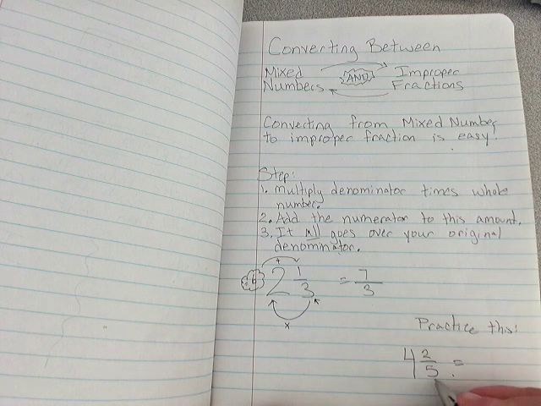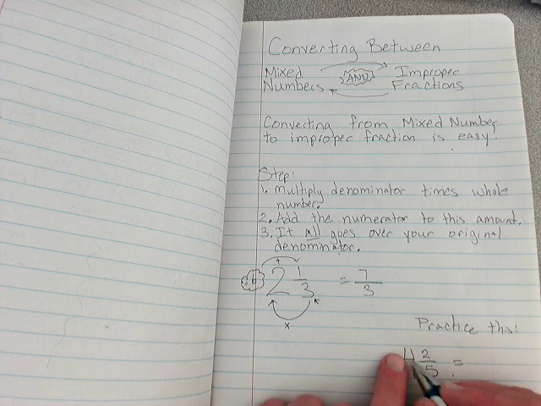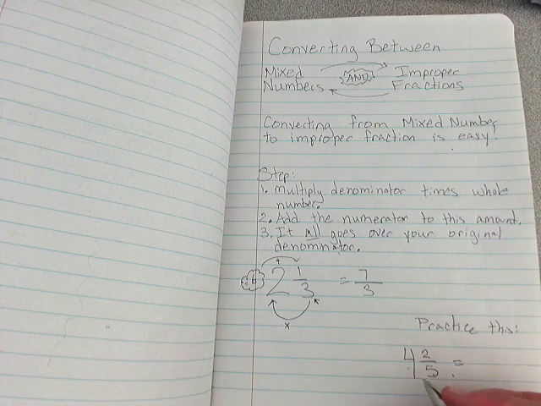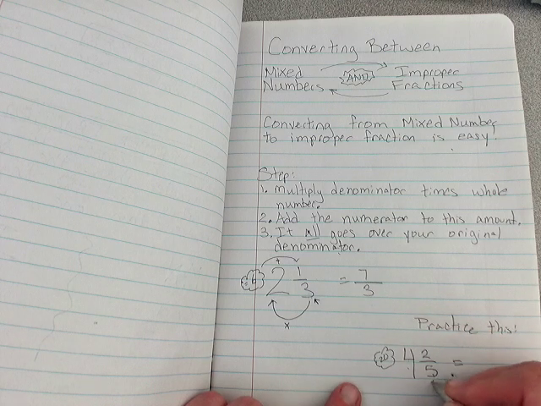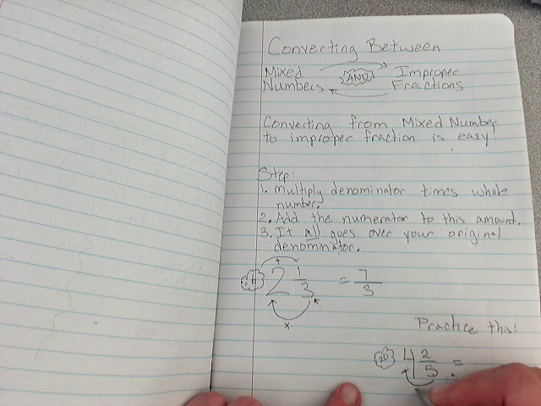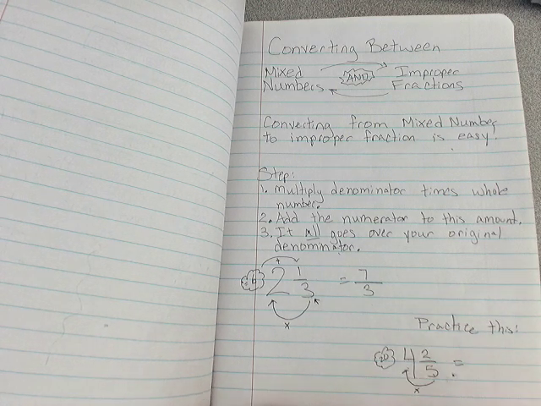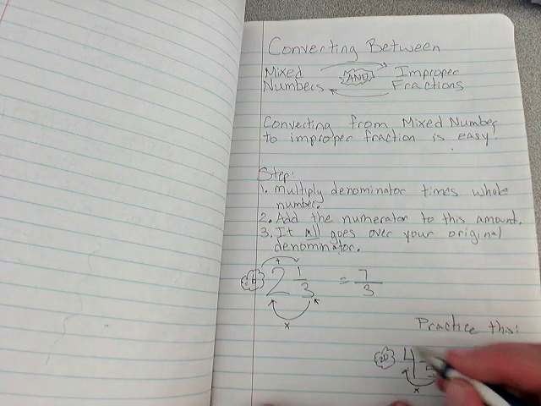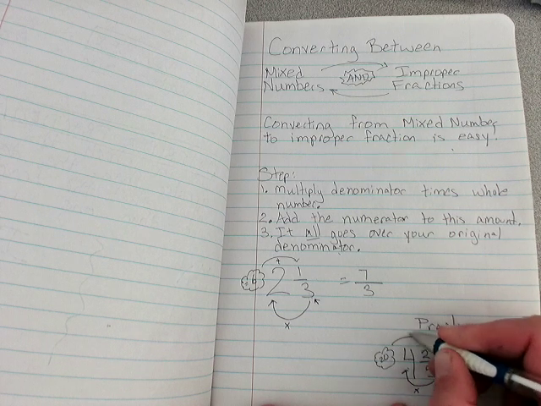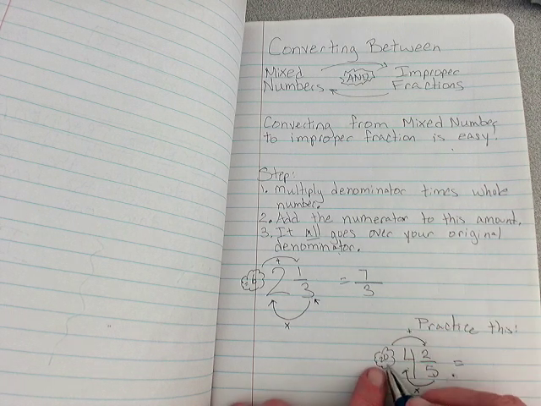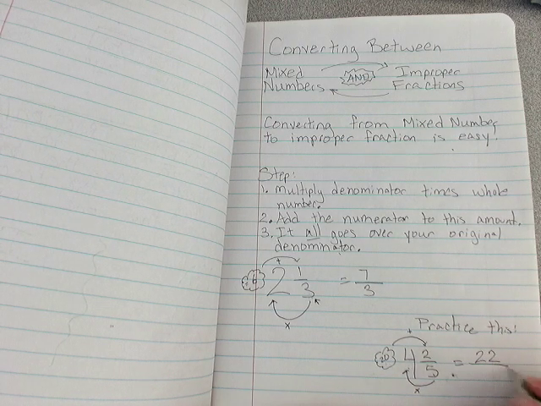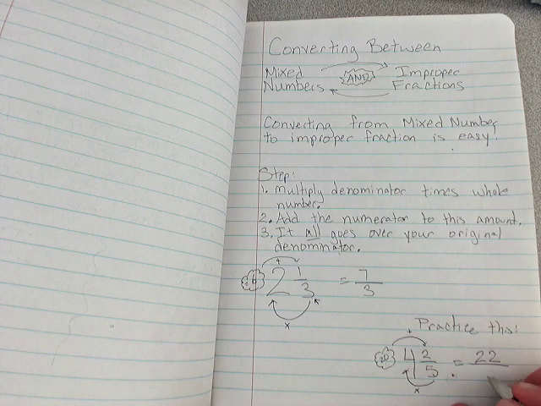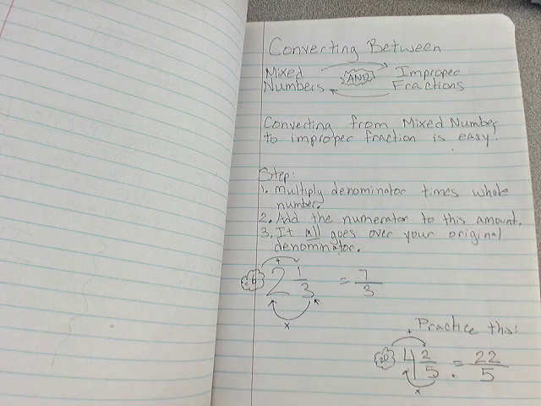Now I'll model. Step 1, multiply your denominator times your whole number. 5 times 4 gives me 20. I'm holding that in my head. I did 5 times 4. That gave me 20. And then I'm going to add in my extra parts to that number. So I'm going to take my 20 and add in the extras. That gives me 22 parts. It all goes over your original denominator because the kind of parts you have didn't change.